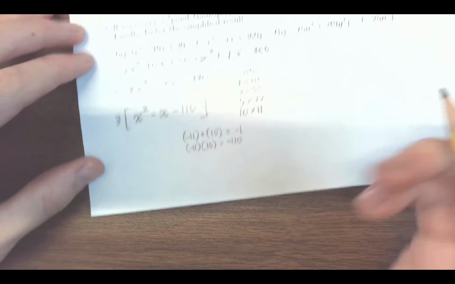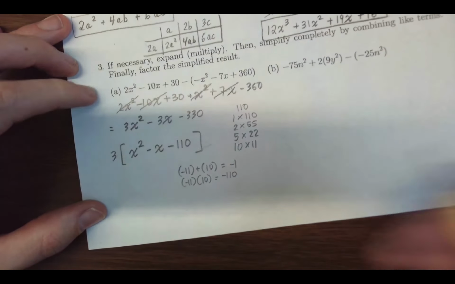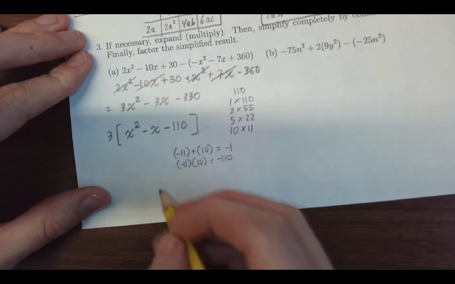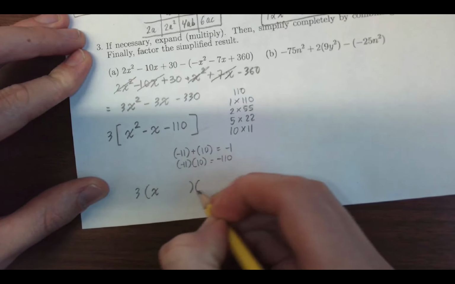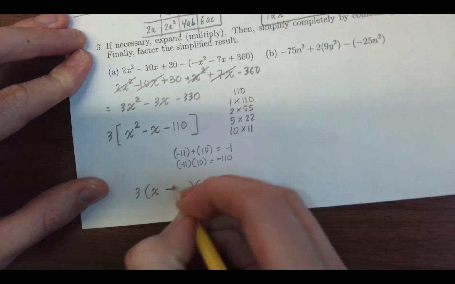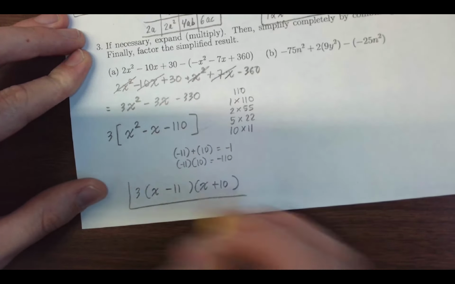So that actually works for me. Basically, we'd have 3, x, negative 11, positive 10. That would work.